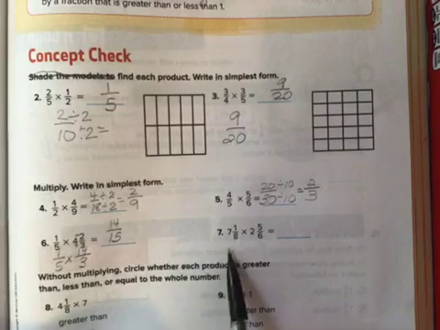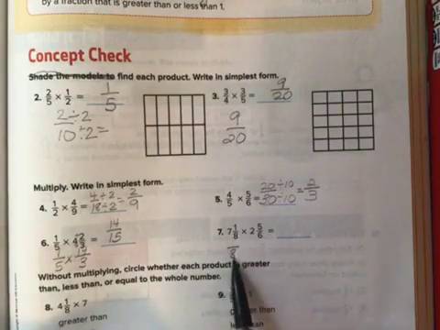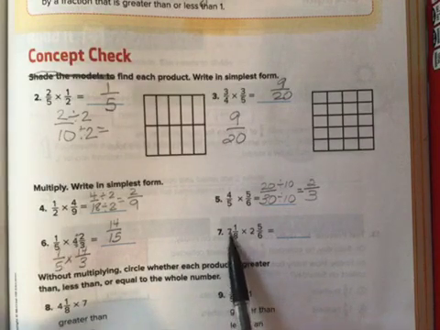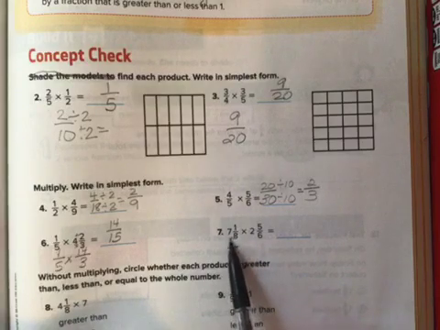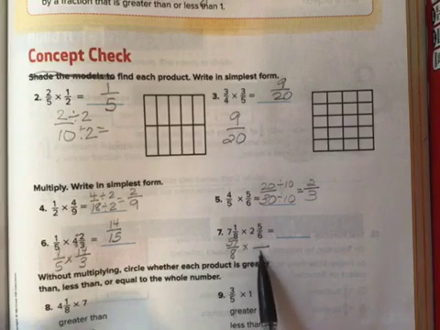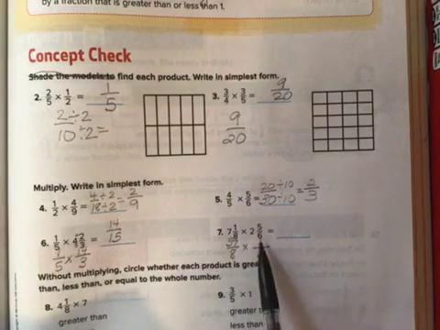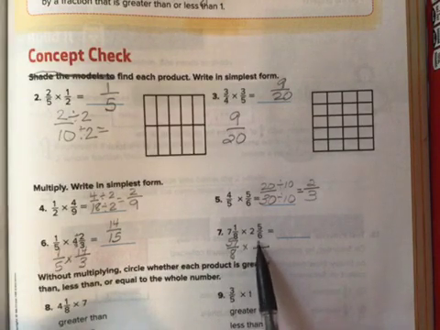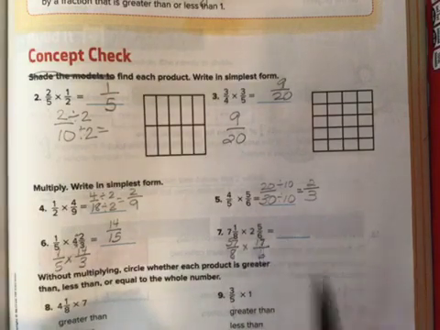And over here, we need to change these both. This I know is going to have an 8 on the bottom. 8 times 7 is 56, plus 1 is 57 over 8. I know the second one is going to have a 6 on the bottom. 6 times 2 is 12, plus 5 is 17.